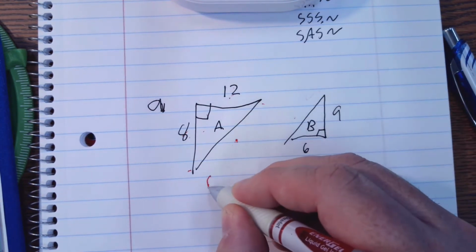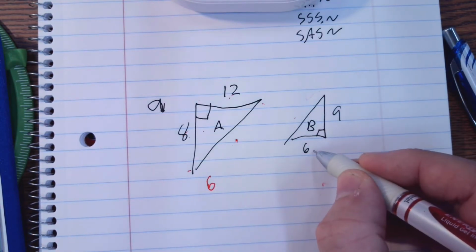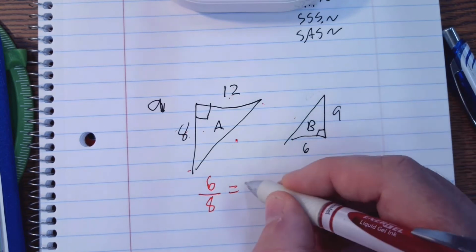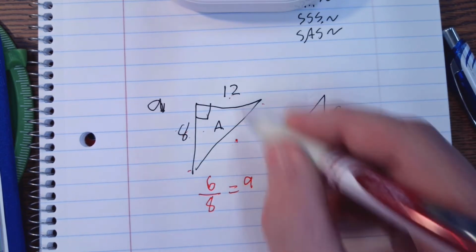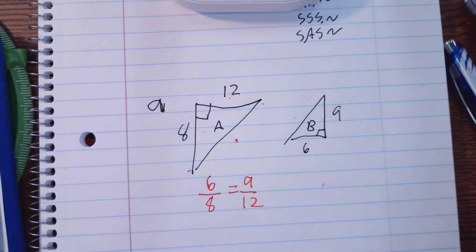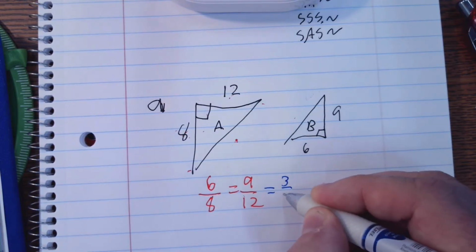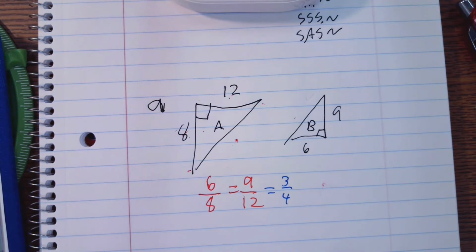So 6 is short. Which one's it going to go with? And 9 is the longer one, and it's going to go with? So just simplify those fractions and we'll find the scale factor. And I think it is what? Both of them? So there's my scale factor. And what else did it want me to say? Write a similarity statement.